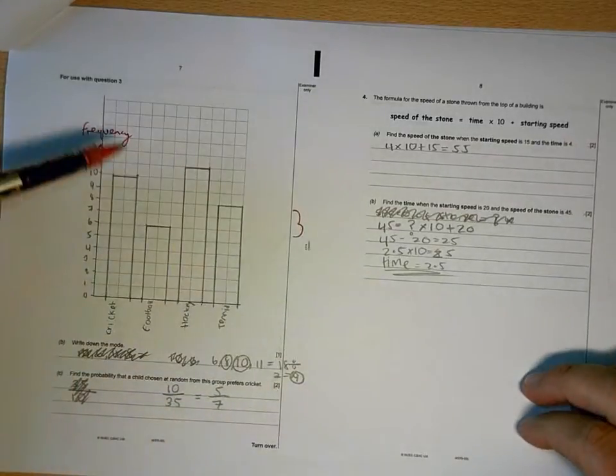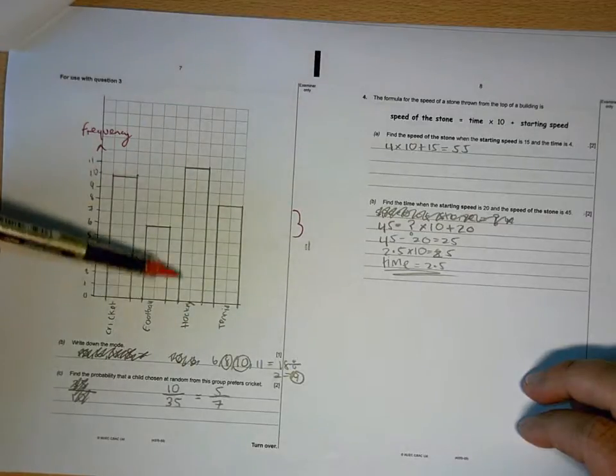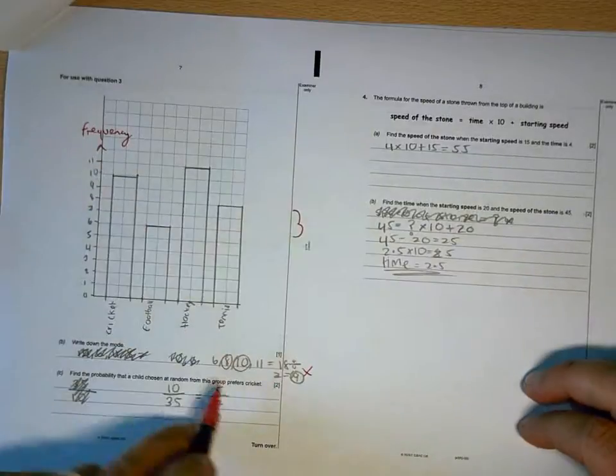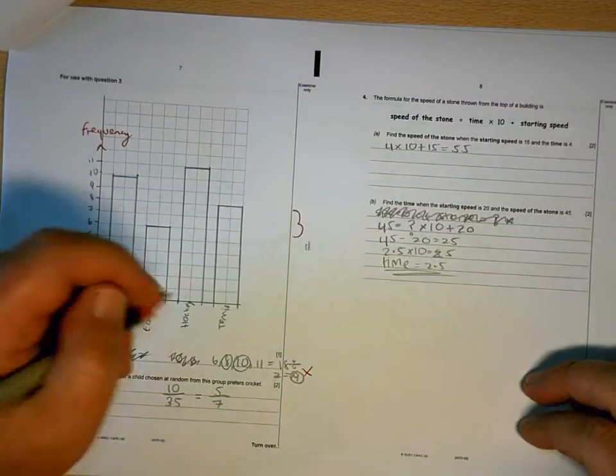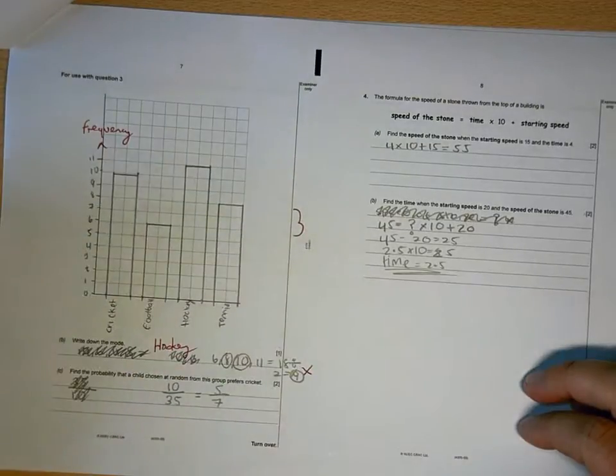The mode is the choice that is most popular. So the most popular choice is hockey. So you're looking for the median, the way that you've worked that out. So the mode, most popular, hockey.